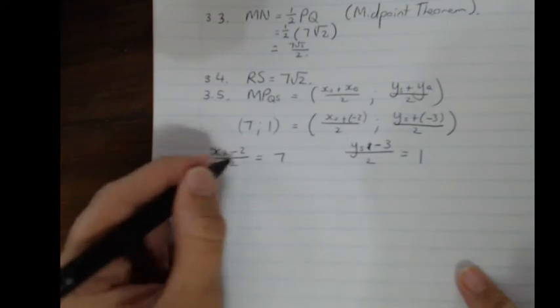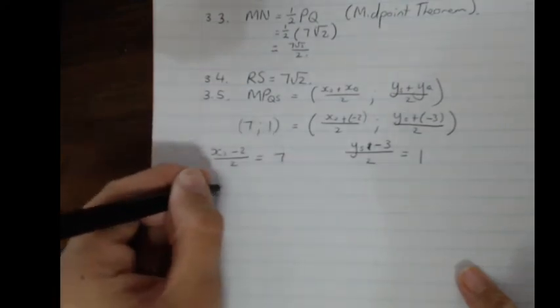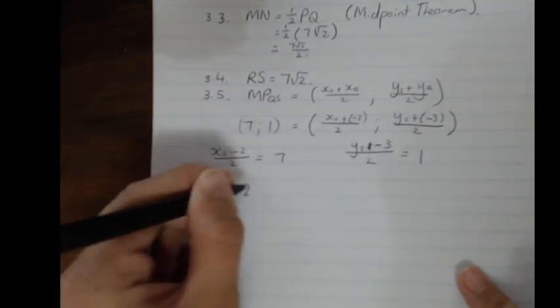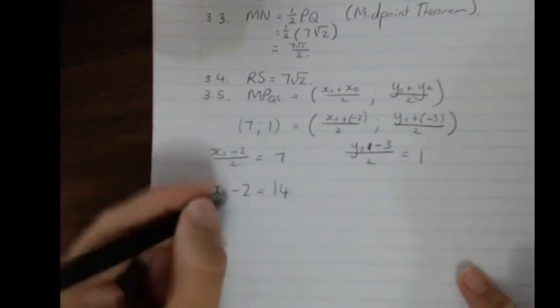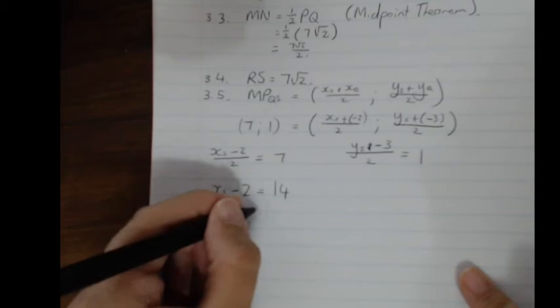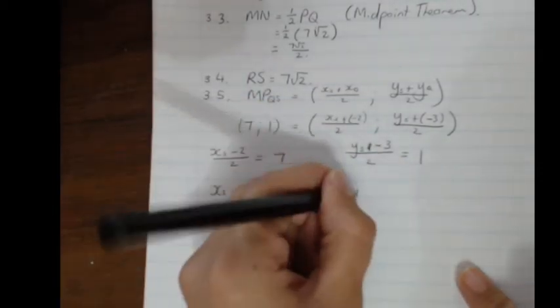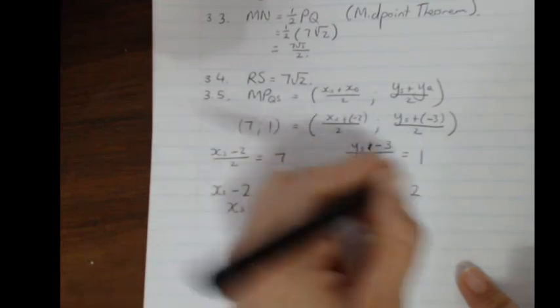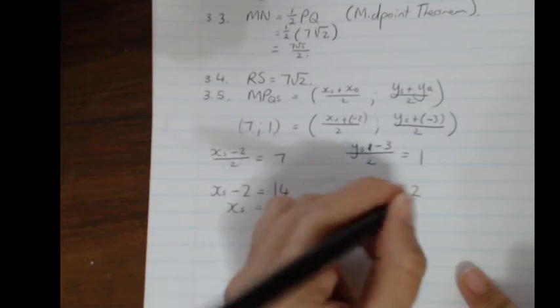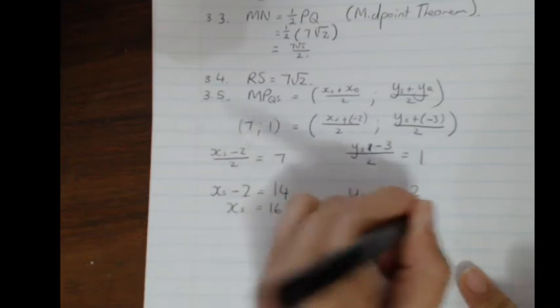So I can do that, multiply by 2, then I have XS minus 2 is 7 times 2, which is 14, and jump the 2 over, so the x coordinate of S is 16. Solve the same way: YS minus 3 is 2, multiply by 2, and then jump the 3 over. YS is 2 plus 3, which is 5.